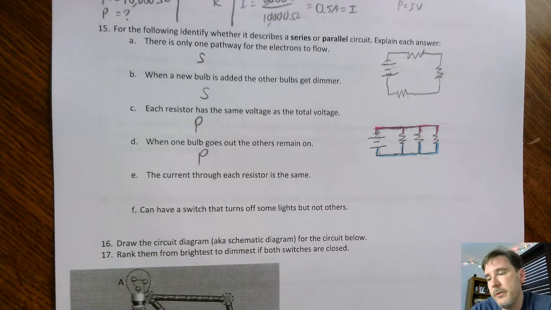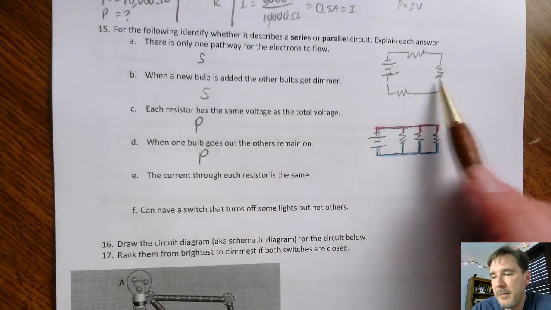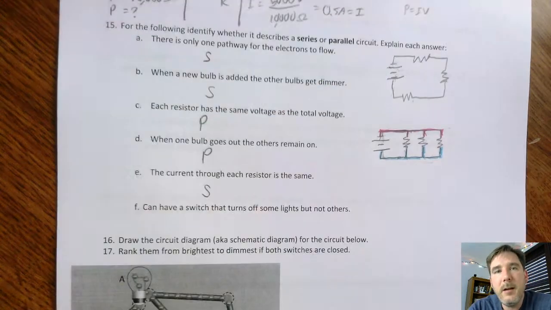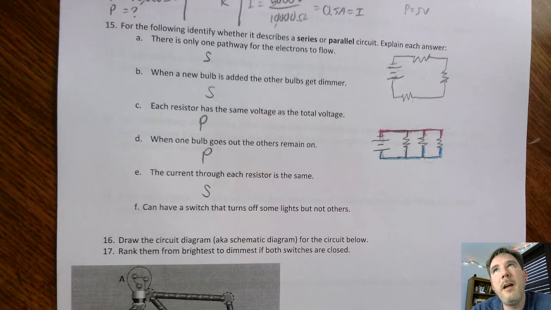Now the current going through each resistor is the same. Again, that goes back to our series. That's going to be the series one, because everybody goes the same path, and so every resistor is going to have the same current, the same amount of electrons going through per second.